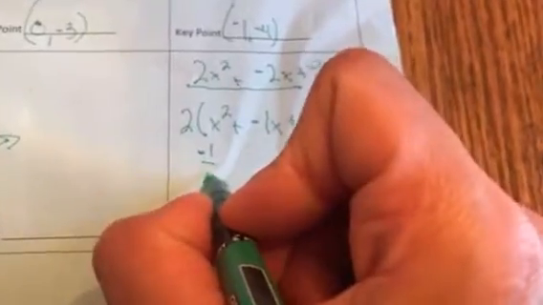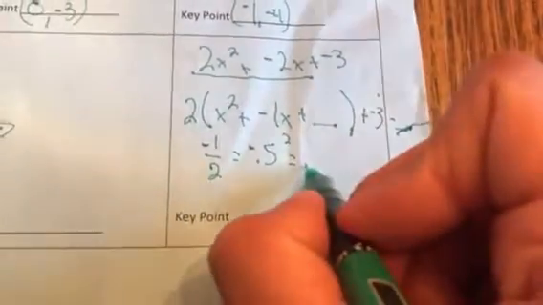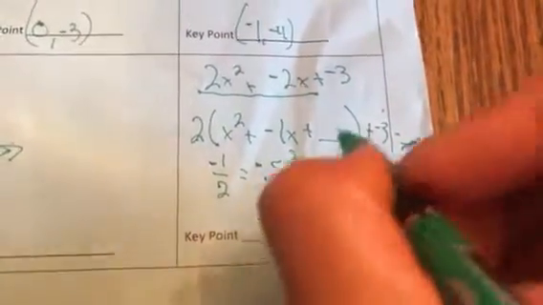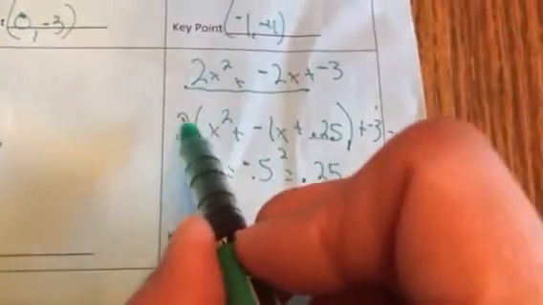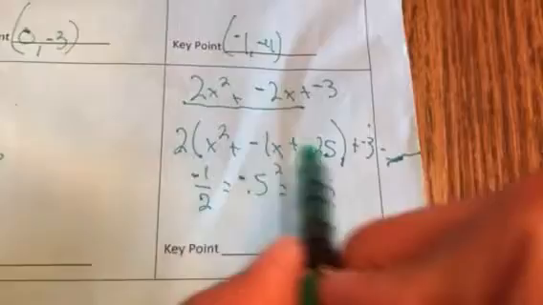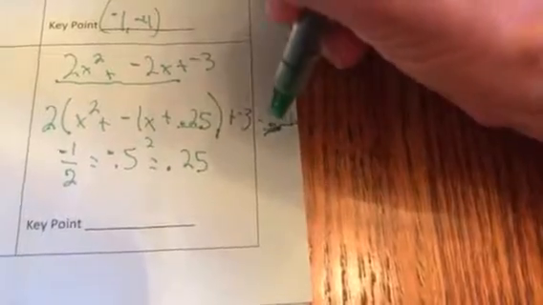All right, so I'm going to take this, and I'm going to cut it in half, and then I'm going to square it. So negative 0.5 squared on my calculator is 0.25. So I'm going to write that there, but when I bring this 2 back in, 2 times 0.25 is a half. So it's really going to be a half, and you can use your calculator for that. That's supposed to be my 0.5.